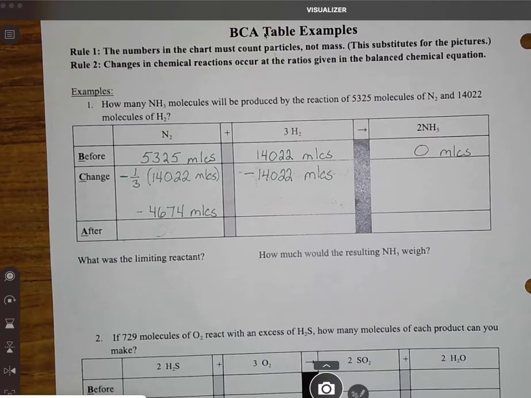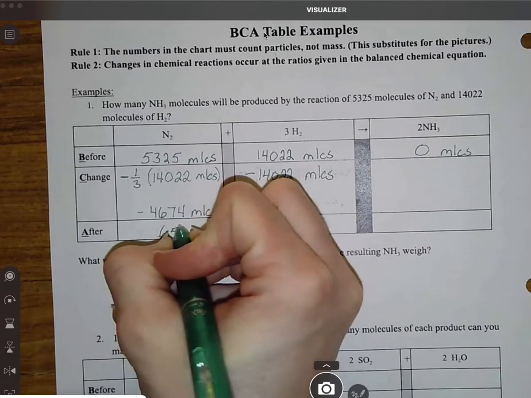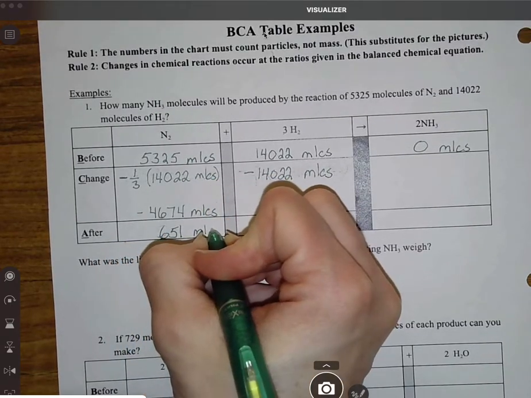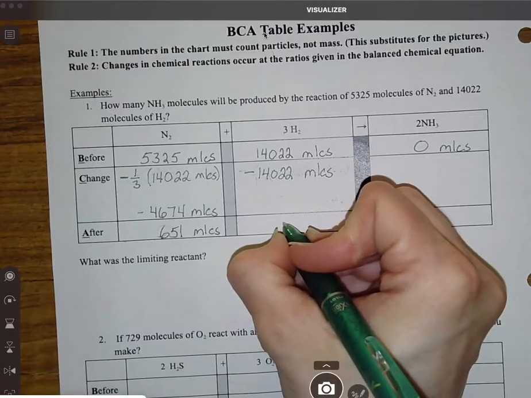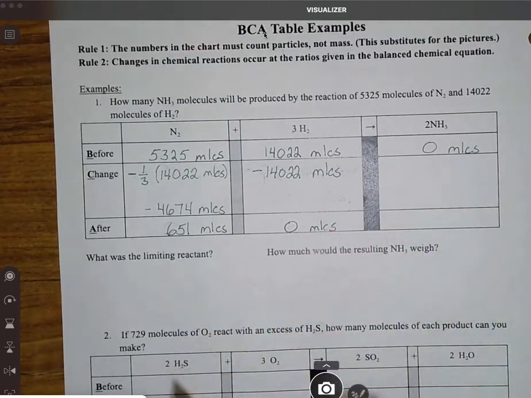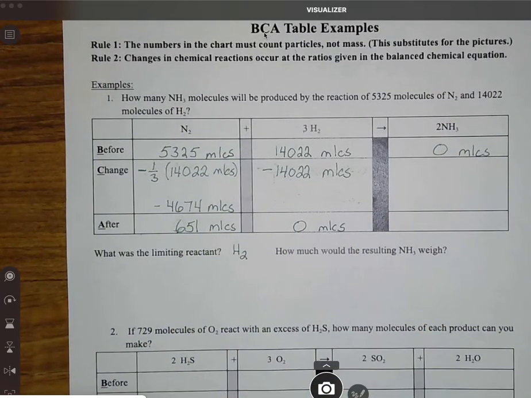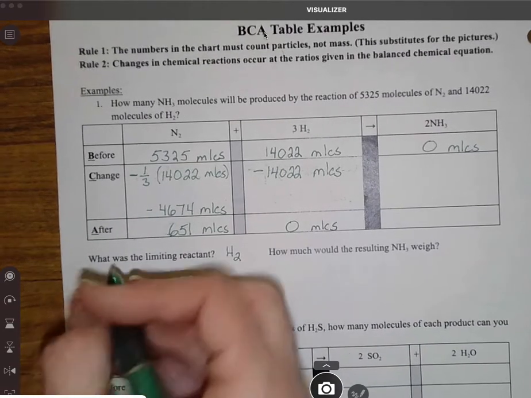Yeah, I can afford that. I have 5,325 of those. I'm going to spend 4,674, leaving me with 651 molecules left over. I spent all of the 14,000 molecules here, and I just determined that H2 runs out first. H2 is my limiting reactant. It's the one that runs out first.